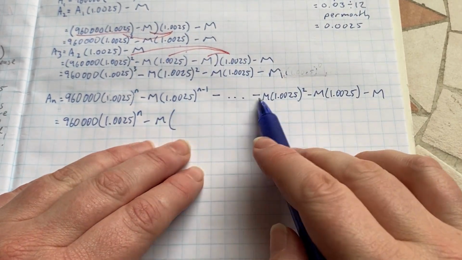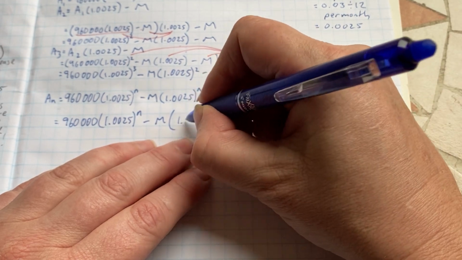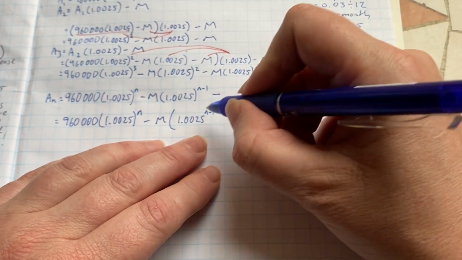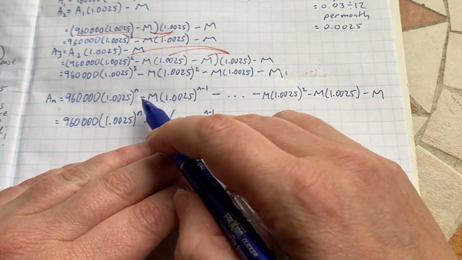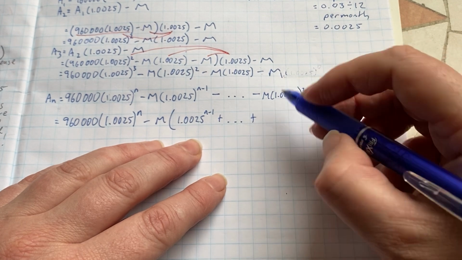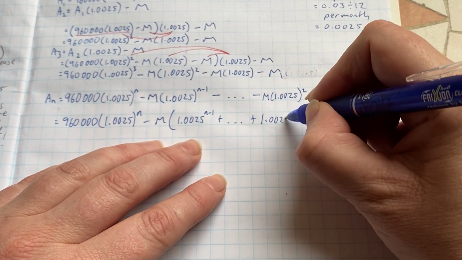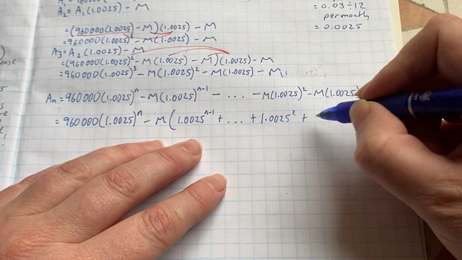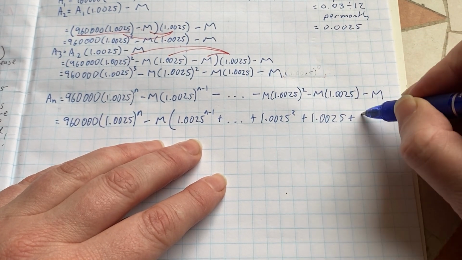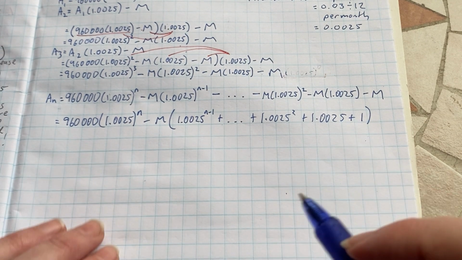So minus m is coming out the front. I'm not going to put the brackets anymore around that stuff, I don't need to. Now it's going to become a plus because I've put the minus out the front. Dot, dot, dot, plus this one, 1.0025 squared, plus 1.0025 plus 1. The m's out the front.